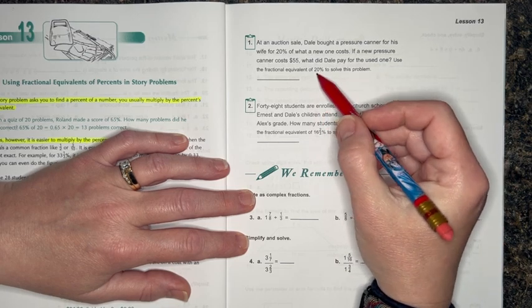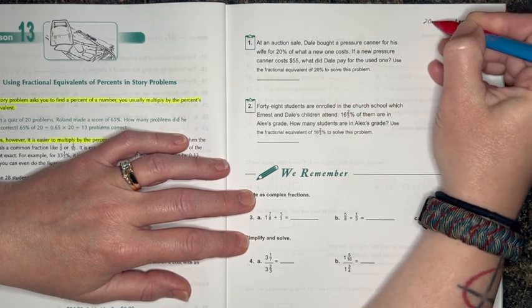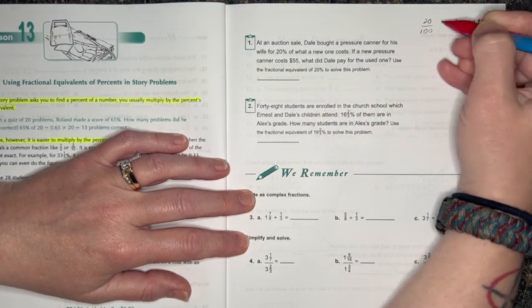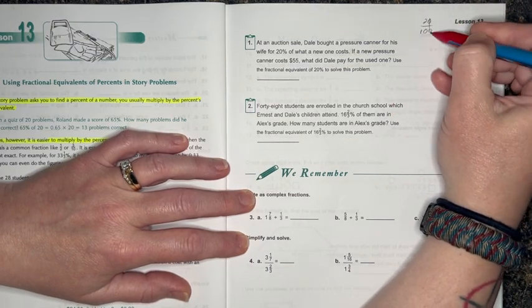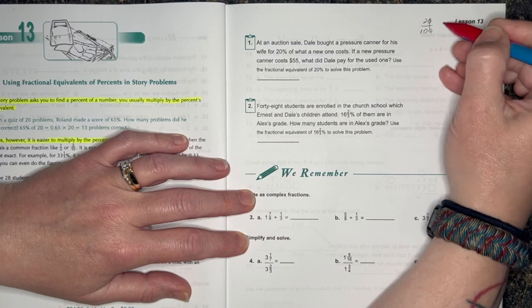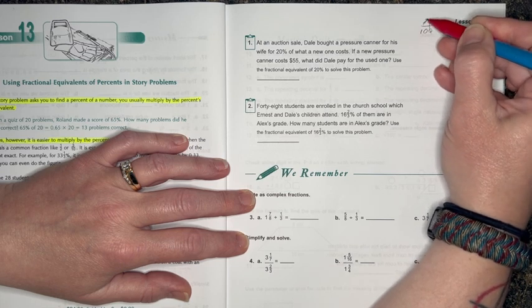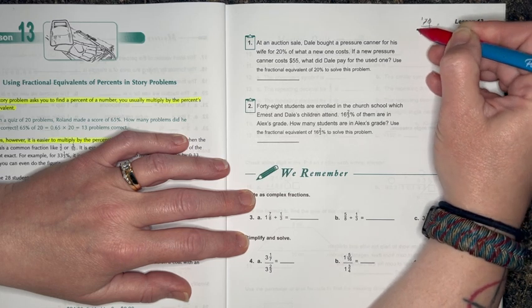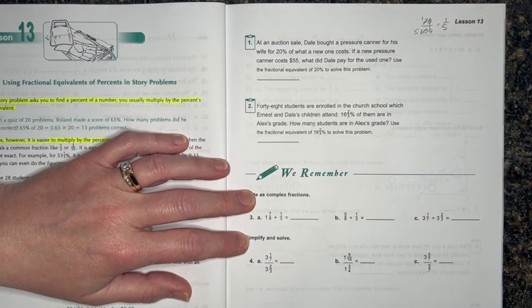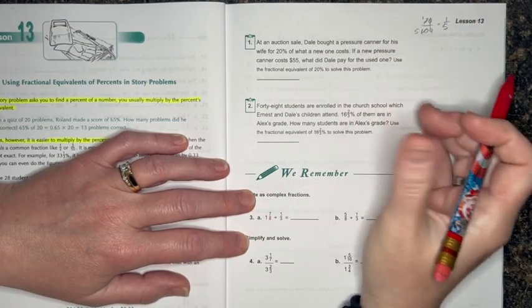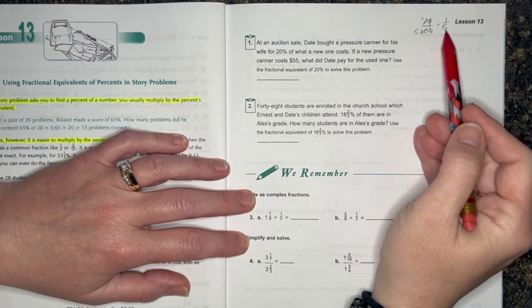So remember, 20% of 100, because that's what a percentage represents, is the same as 20 over 100. We can get rid of those zeros and reduce. There's 1, 2, and 2, and there are 5 2s and 10. So the fractional equivalent of 20%, if you didn't remember from work previous to this, is 1/5.